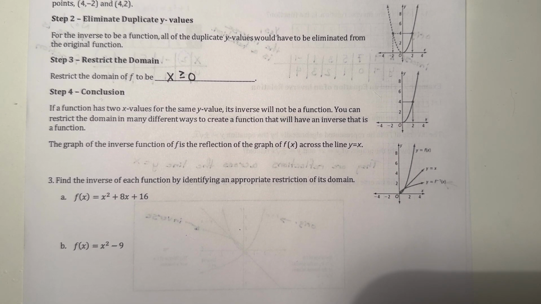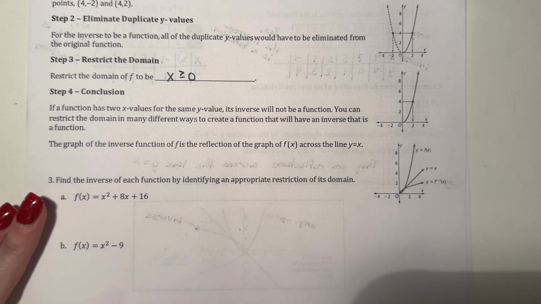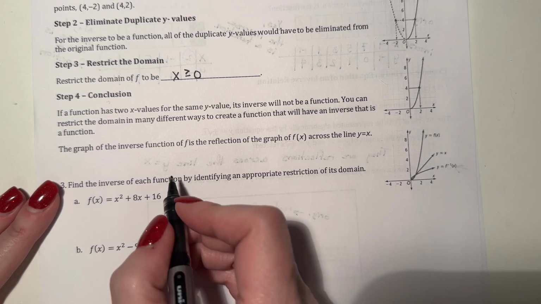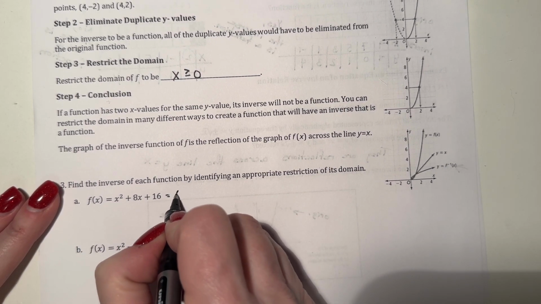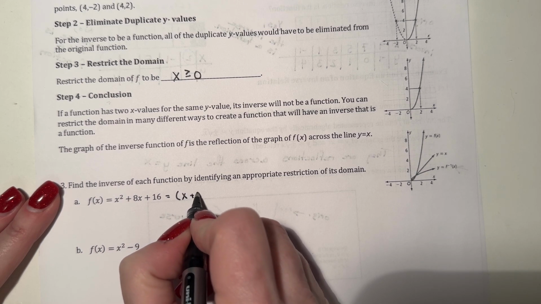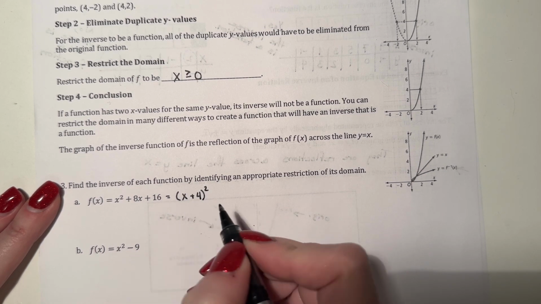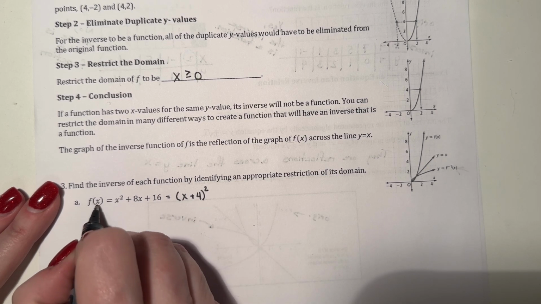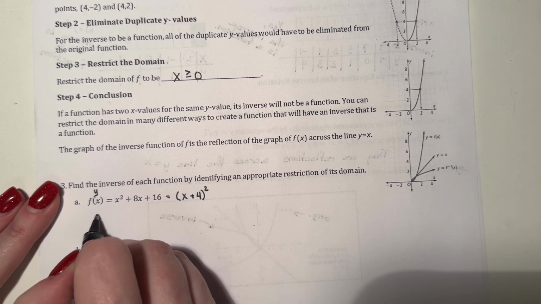So first thing it says is find the inverse with the appropriate domain. No problem. First of all, we're going to find our inverse. So I am going to take my problem. I'm actually going to factor this to make it a little easier. It's just a little bit of a trick. Okay, and I'm going to swap my x and my y. Remember, that's really y.